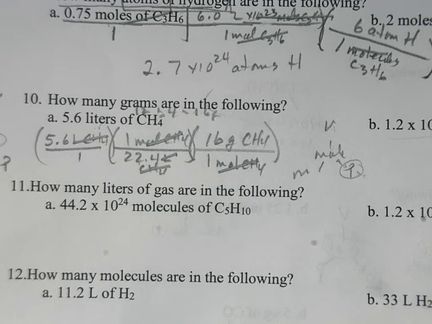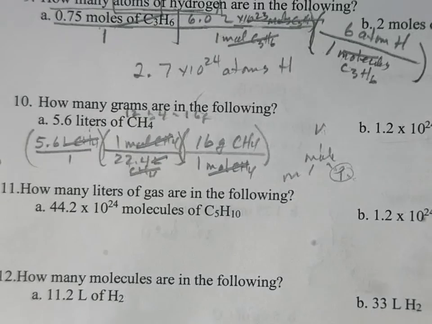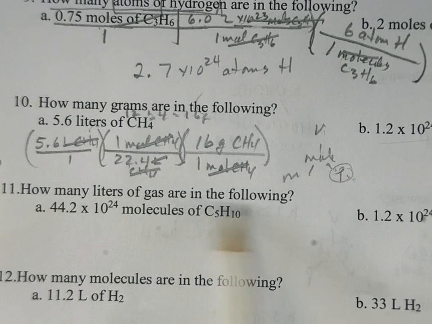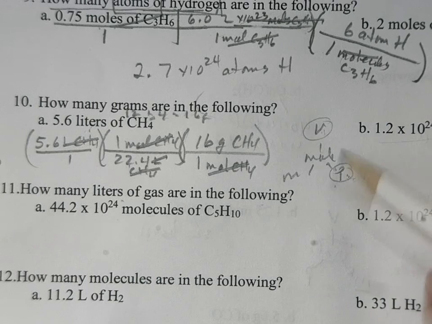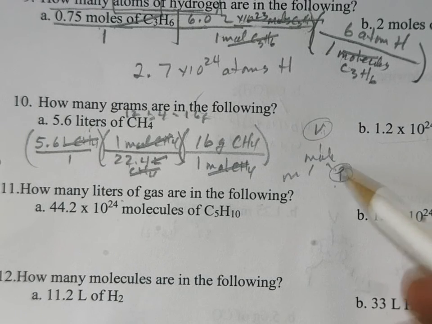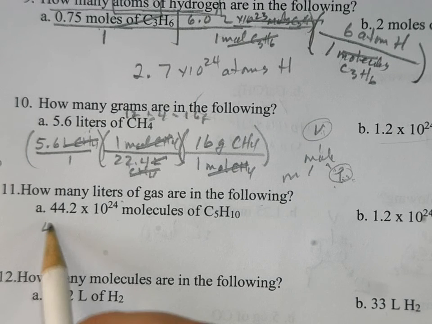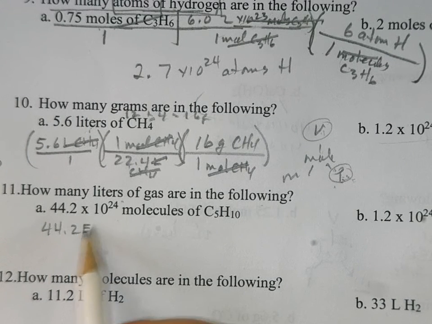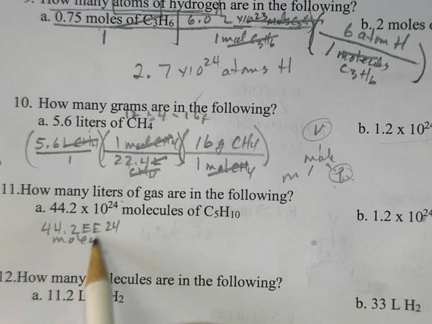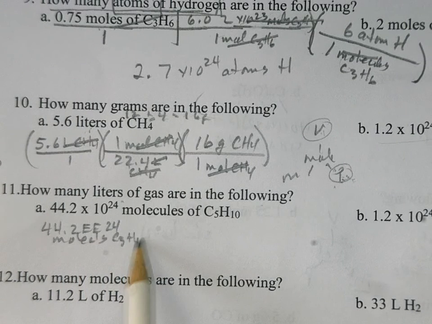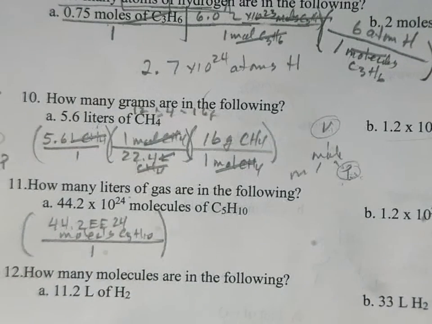Number 11. How many liters, I'm going to be a little lazy here and use the same setup. How many liters of gas, so we're looking for liters, are in these molecules? This is similar to the problem there, except we're starting over here. So we're going to go from number of molecules, which is 44.2 E24 molecules of C5H10 over 1. That's our given. I'm just shoving it all into one spot there.